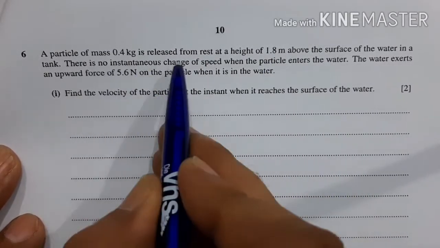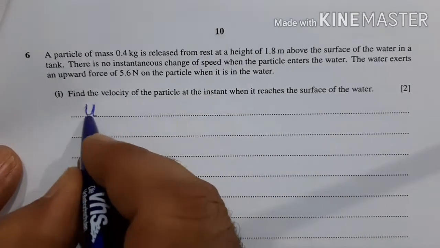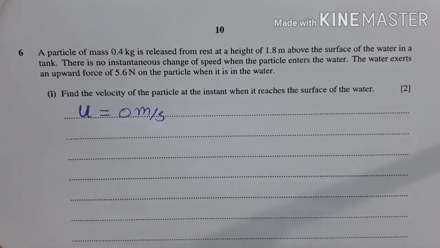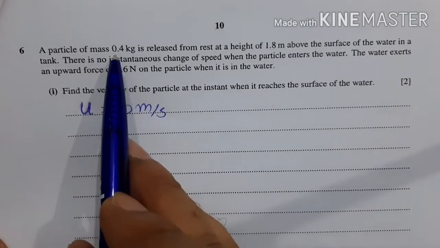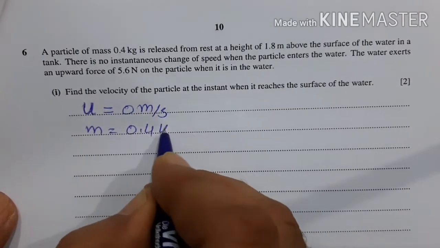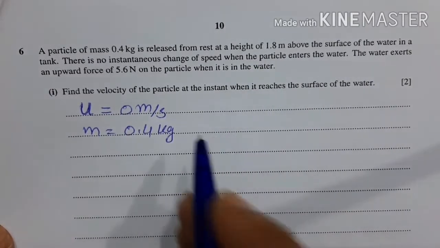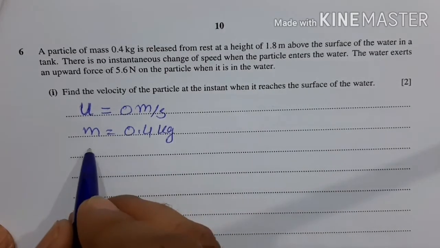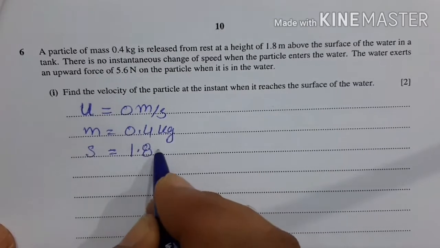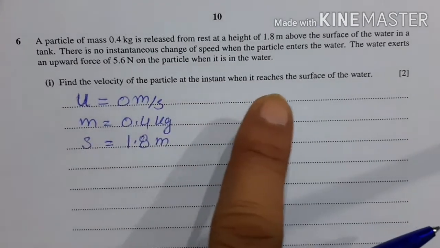the question. So you can see from rest, it means the initial speed of that particle is 0, that is u. The mass of the particle is also given, 0.4 kg, and the height means the particle will cover the distance. So this will be the distance, 1.8 meters. So height can be called a distance as well. There is no instantaneous change in the speed when the particle enters the water.